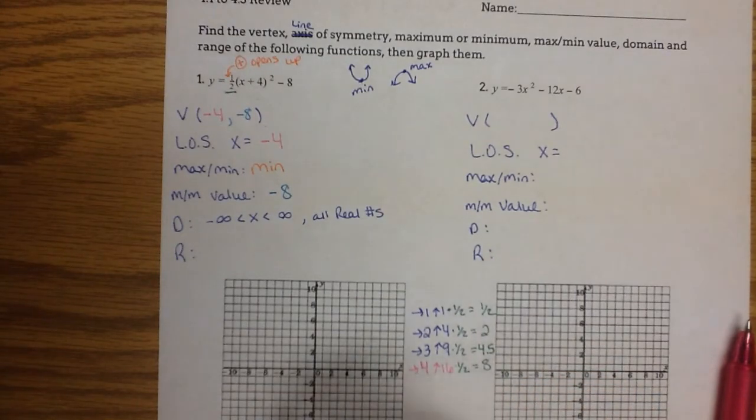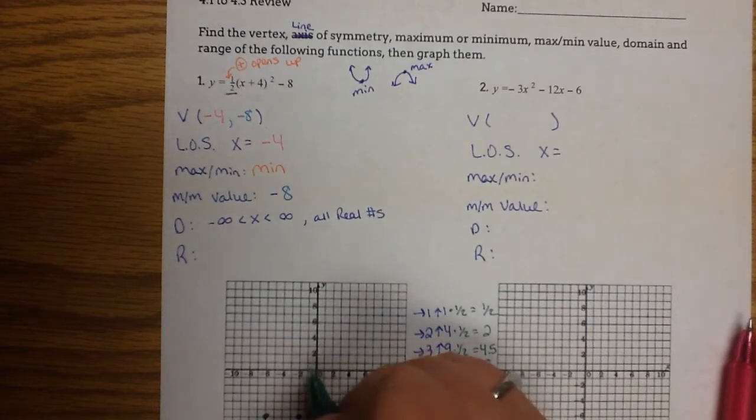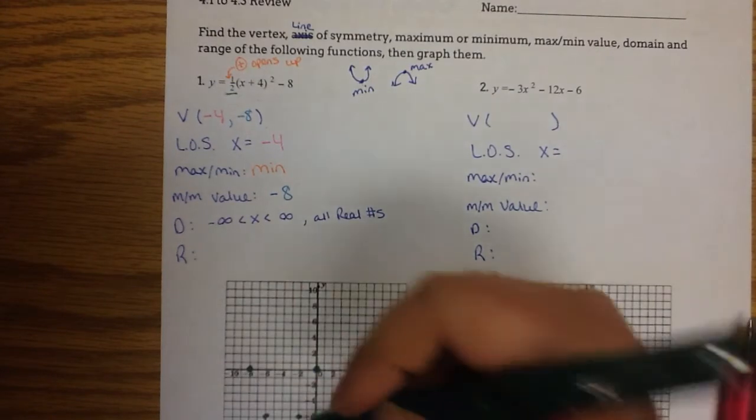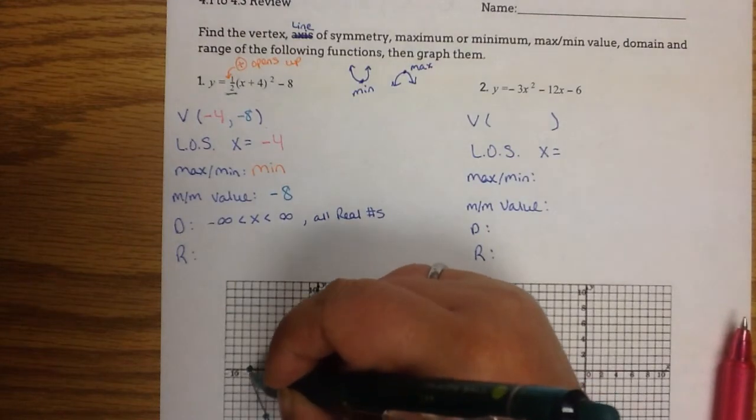So I can go right 1 up 1/2, or if I don't want to deal with those fractions, I can go right 2 and up 2, right 3 and up 4.5, or right 4 and up 8. Okay, so notice this is a little wider than normal.